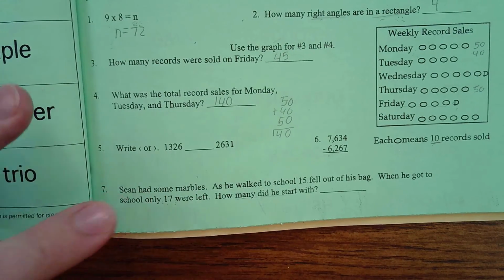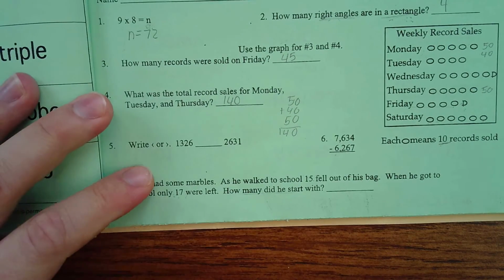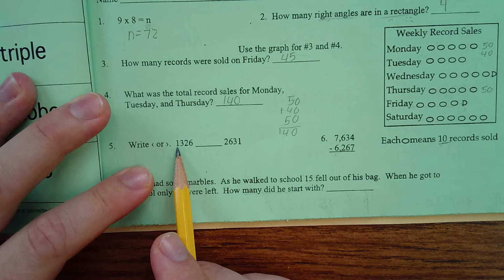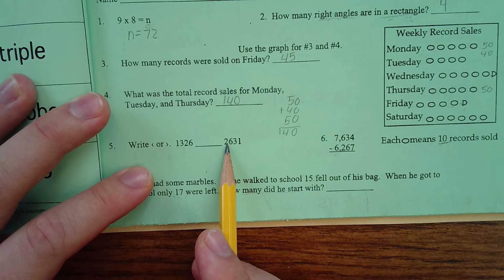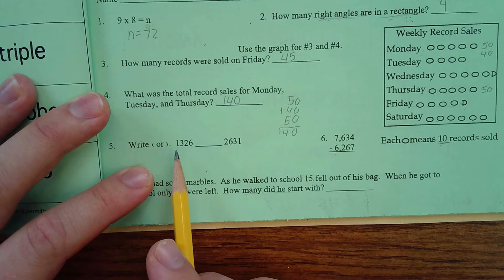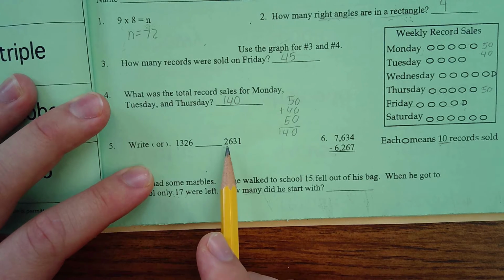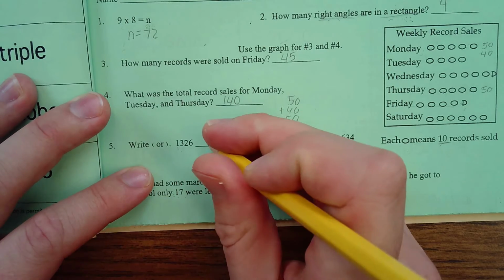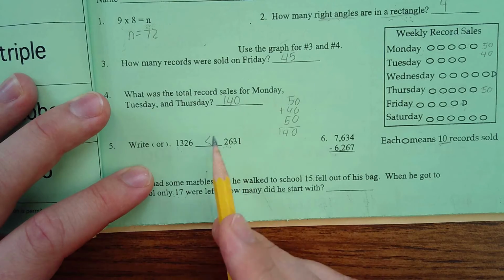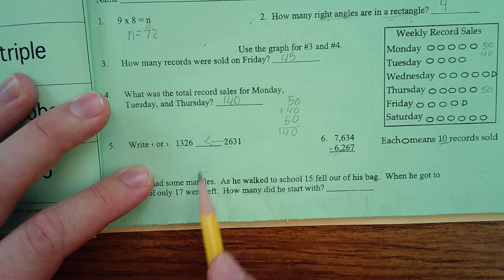Okay, write greater than or less than. So let's start here. The number in the thousands place. What is bigger, 2 or 1? 2 is bigger than 1, so that tells us that this number is greater than this number. And remember, when we say greater than, open end closest to the bigger number.